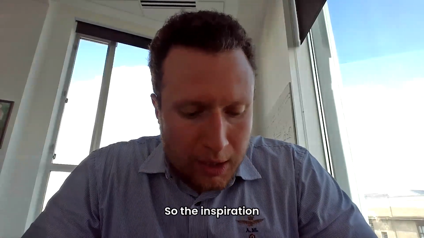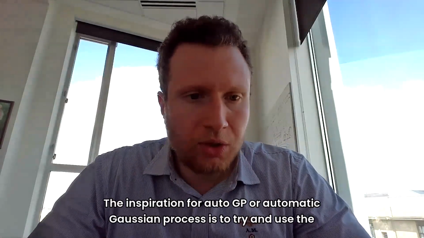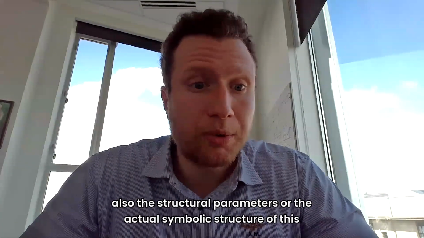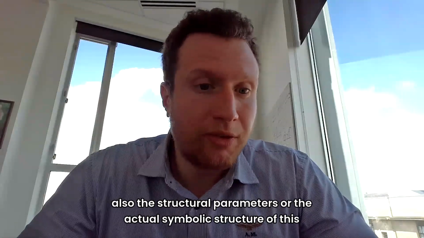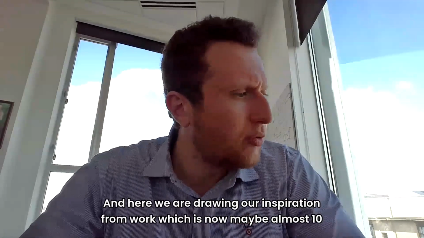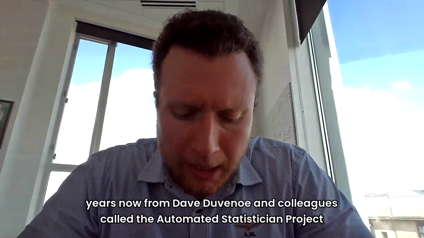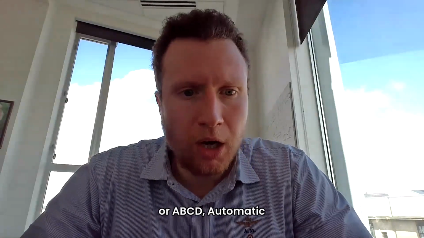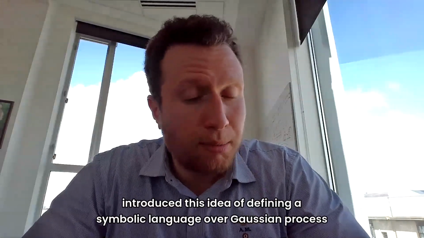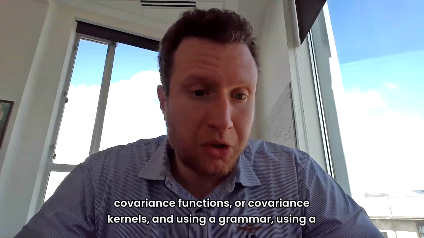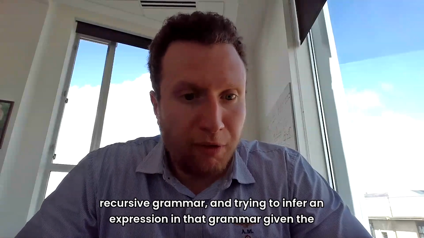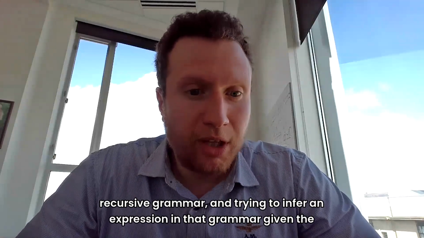So the inspiration for AutoGP, or automatic Gaussian process, is to try and use the data not only to infer the numeric parameters of the Gaussian process, but also the structural parameters, or the actual symbolic structure of this covariance function. Here we're drawing our inspiration from work which is now almost 10 years old, from Dave Duvenaud and colleagues, called the Automated Statistician Project, or ABCD, Automatic Bayesian Covariance Discovery, which introduced this idea of defining a symbolic language over Gaussian process covariance kernels, using a recursive grammar, and trying to infer an expression in that grammar given the observed data.